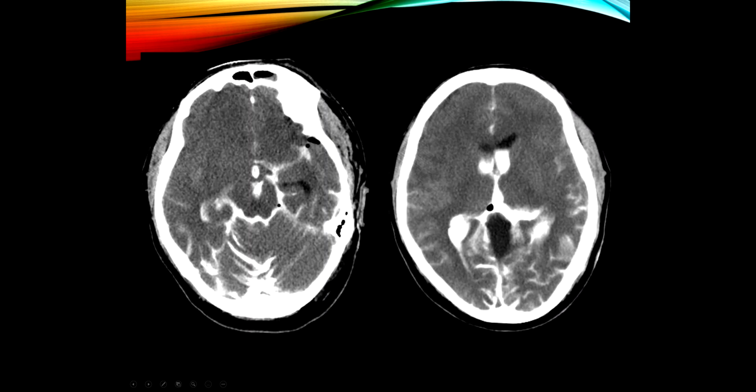So on a CT, we look for this outlining of the midbrain here as kind of a classic feature of a subarachnoid hemorrhage. And I mentioned during the headache lecture that when we have a large hemorrhage, blood products can back up into the ventricular system as well.